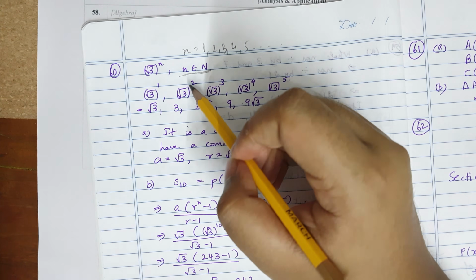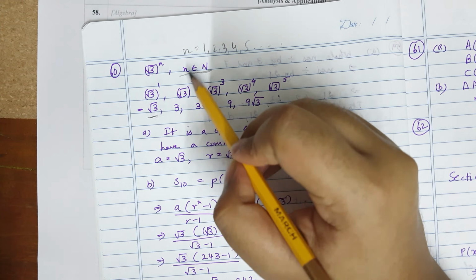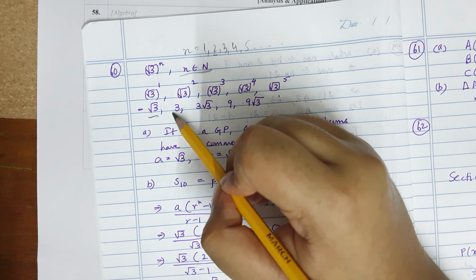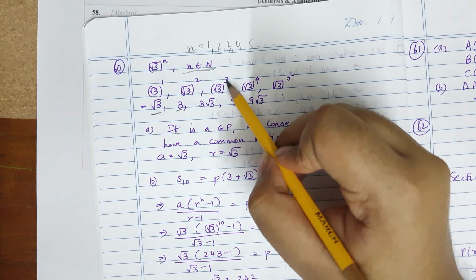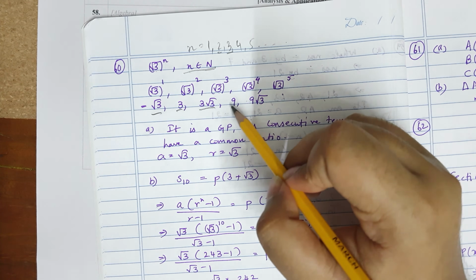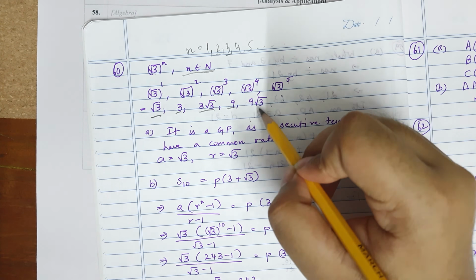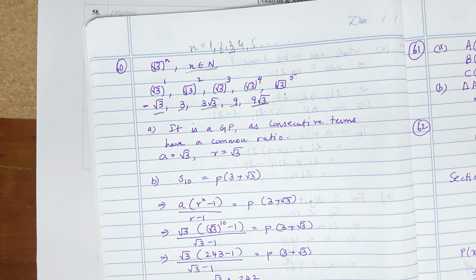So then the terms will be root 3 to the power 1, which is root 3, root 3 to the power 2, which is 3. Root 3 into root 3 is 3. Then root 3 cube is 3 root 3. Root 3 to the power 4 is 9. Root 3 to the power 5 is 9 root 3. So these are the 5 terms of my sequence.